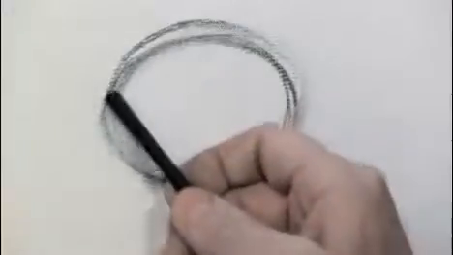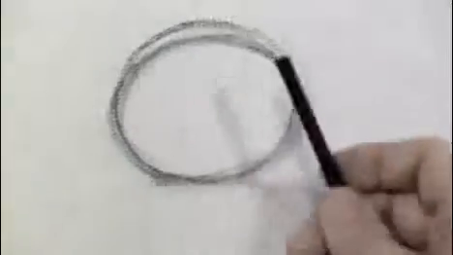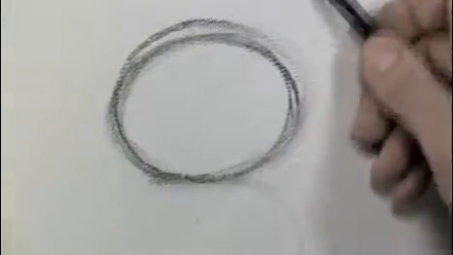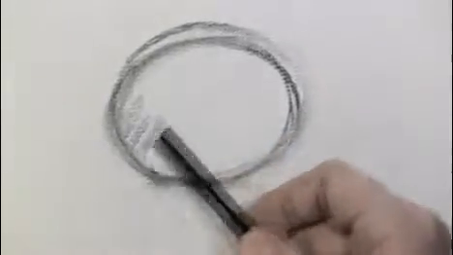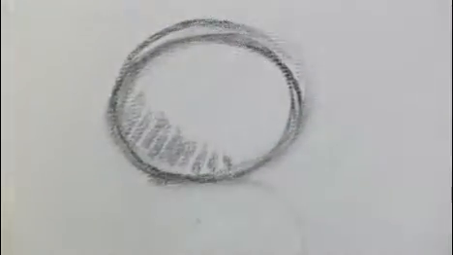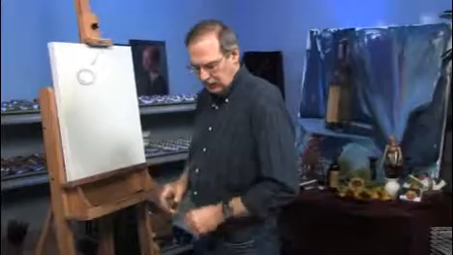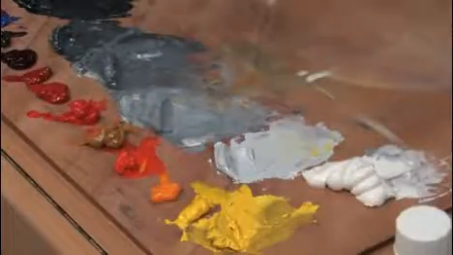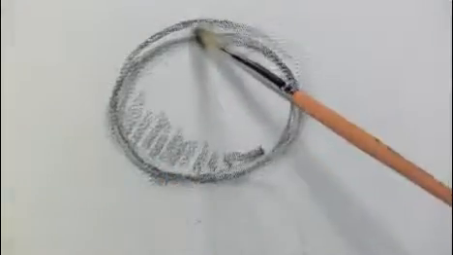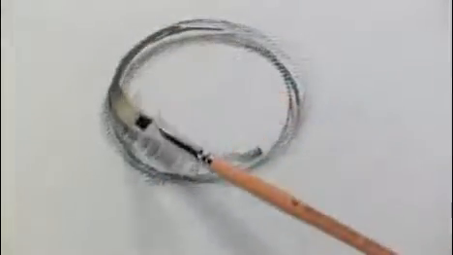Now we're going to talk about the way the light hits this egg. So it's coming this way, so the shadow will be on the left. We need to break it into light and shadow. So I'm going to take some gray here. This is ivory black with white. And I'm going to go over that.